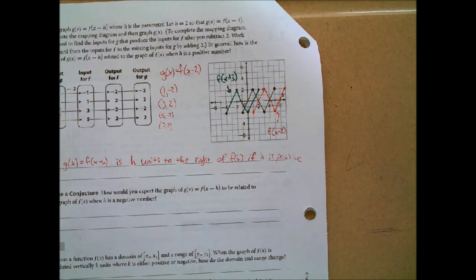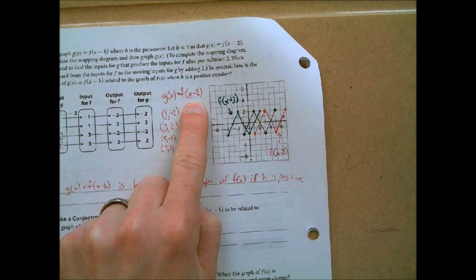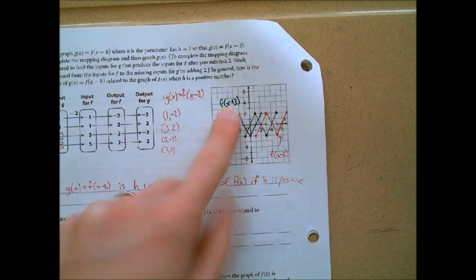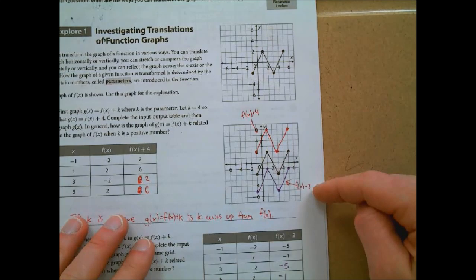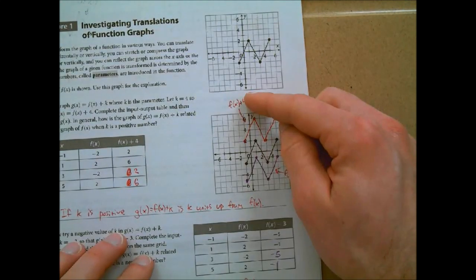So just keep in mind, if the number is in with the x, it's going to move left or right because that's what the x is in charge of, but it does the opposite of what you'd expect. A minus 2 moves right 2, a plus 3 moves left 3. If the number is on the outside, plus 4 or minus 3, it's going to affect the y values because f of x is like the y value, and it does it exactly how you would think. Up 4, down 3 there.